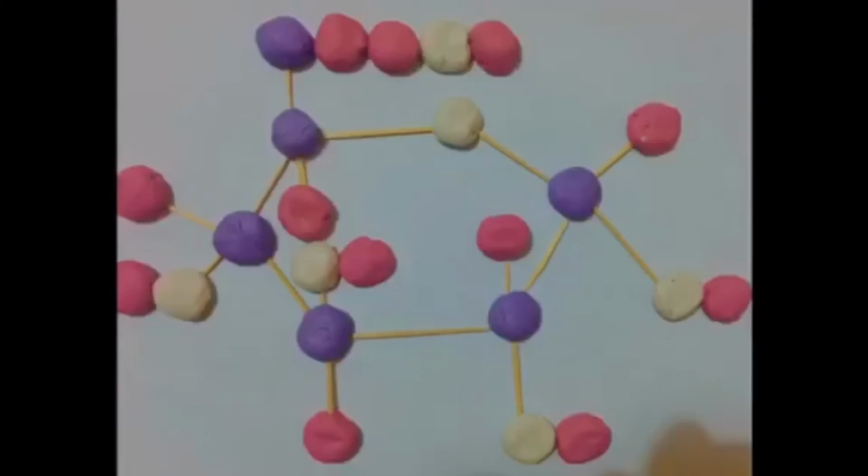There are examples of monosaccharides. We have glucose, fructose, and galactose. This time, I'm going to show you my model for glucose carbohydrates. As you can see, the materials we used are clay and toothpicks. So this is glucose, known as simple sugars or monosaccharides. It is the most abundant monosaccharide as a category of carbohydrates.